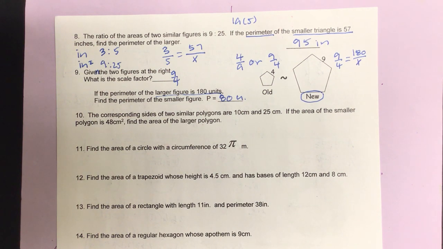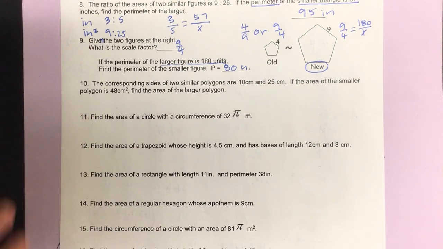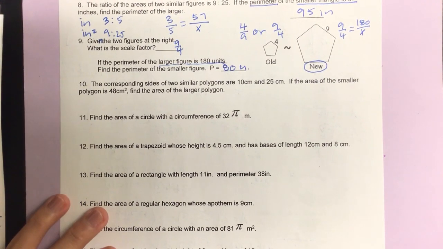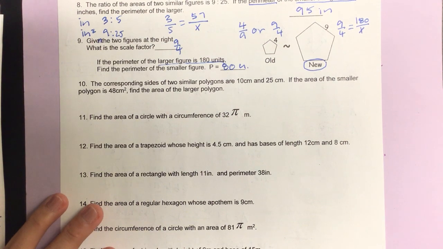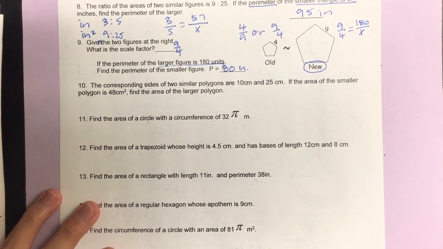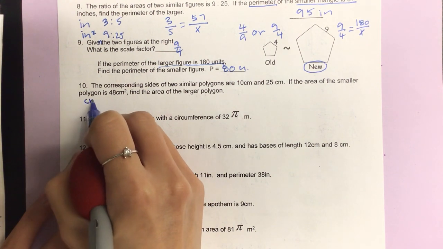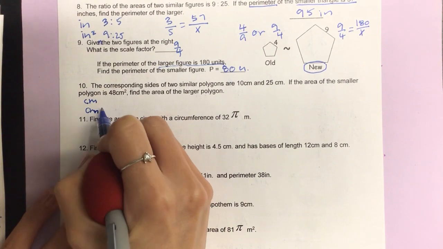Okay, Sophie, number 10. Let's read. The corresponding sides of two similar polygons are 10 centimeters and 25 centimeters. If the area of the smaller polygon is 48 centimeters squared, find the area of the larger polygon. So what unit are we using on this one? So we're going to write out centimeters and centimeters squared.